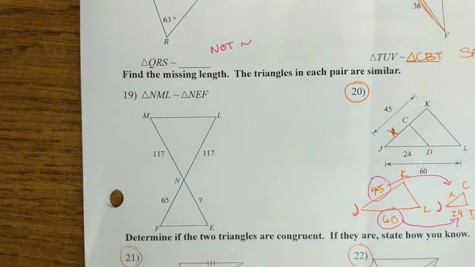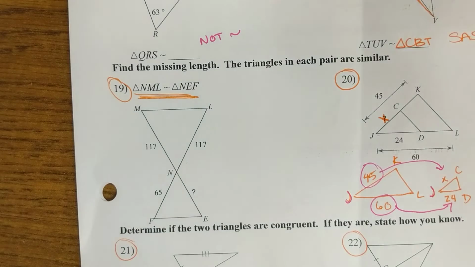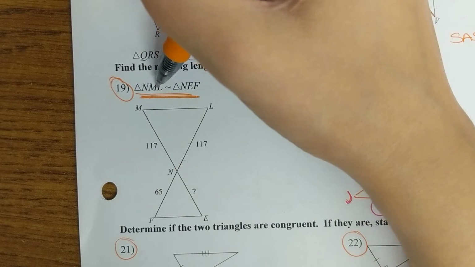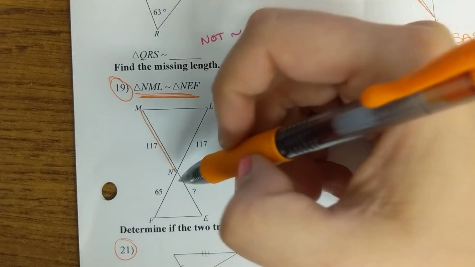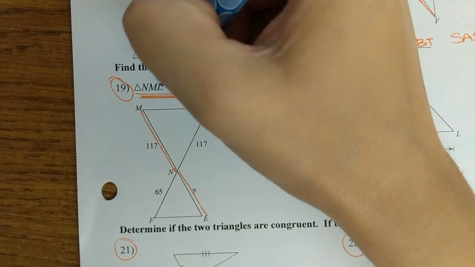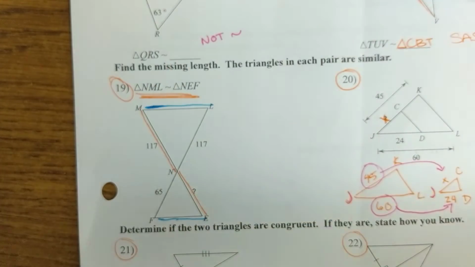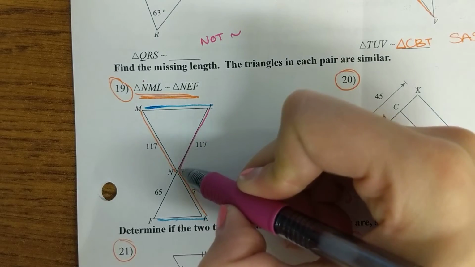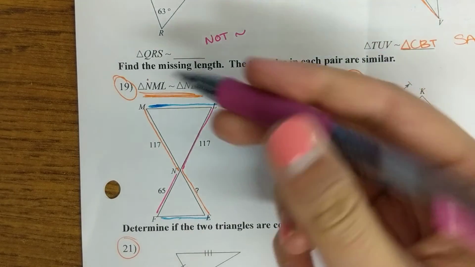Good. Let's go back to number 19 actually, because some of us forgot that this similarity statement gives us so much information. So helpful. Okay, side NM, so this side goes with NE. Side ML goes with EF, and side LN goes with FN.